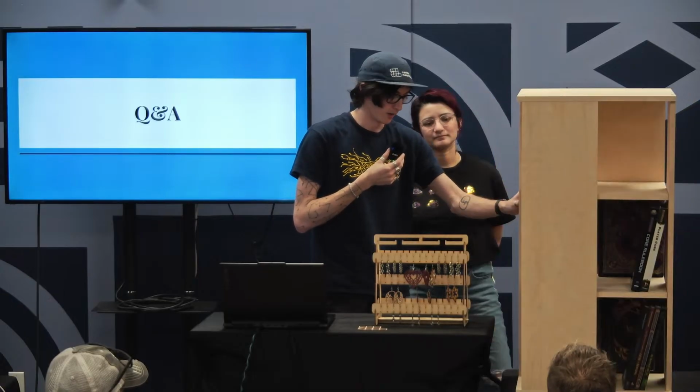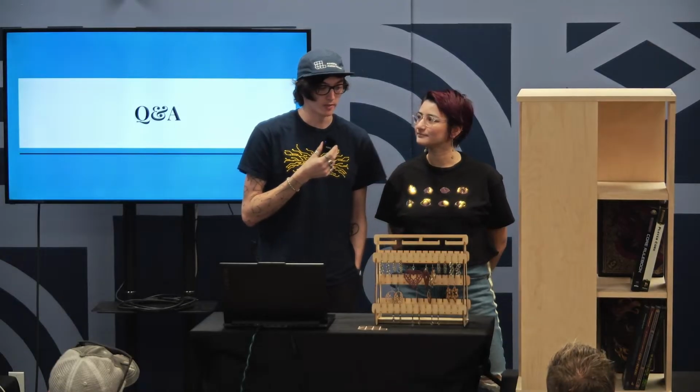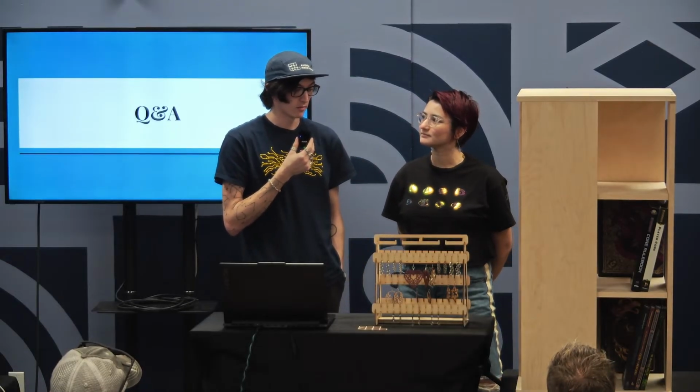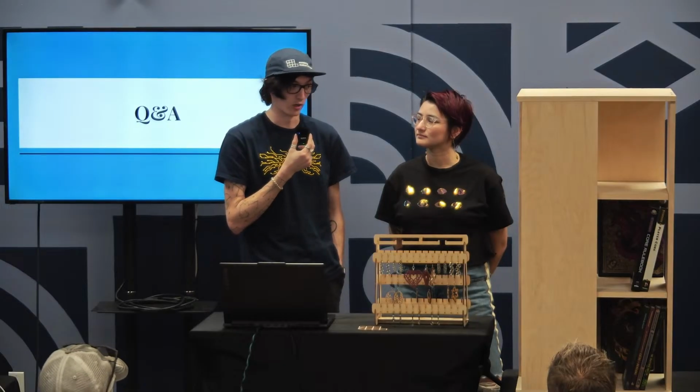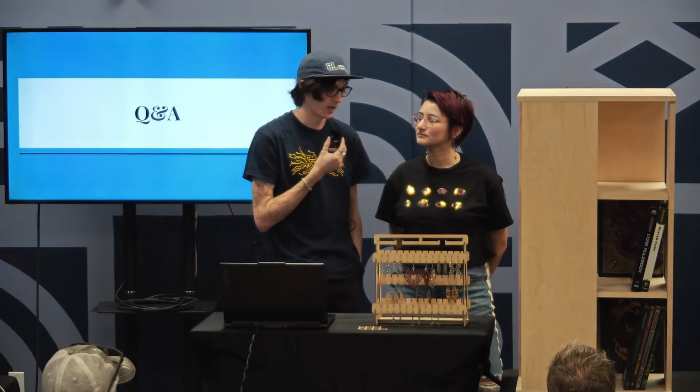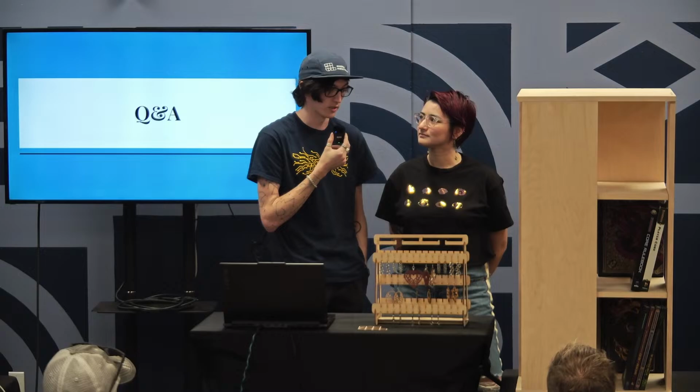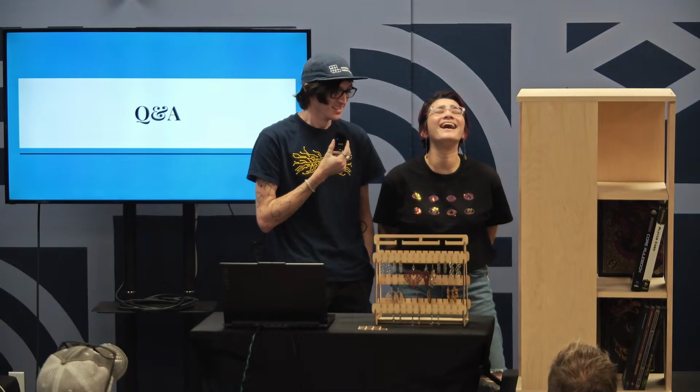But the circular base, one, wouldn't have fit on the sheet that we were trying to cut it all out of, and secondly, aesthetically, it's not my jam. So we decided to make it square.